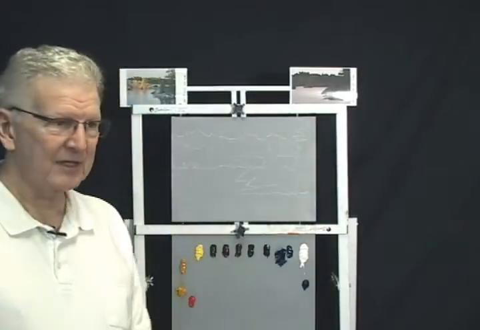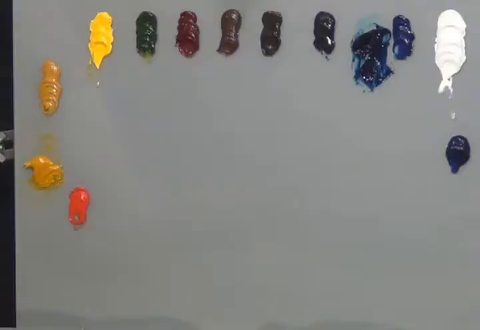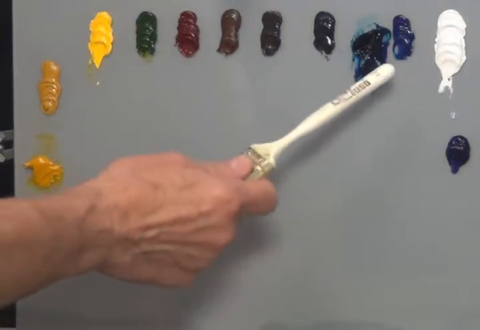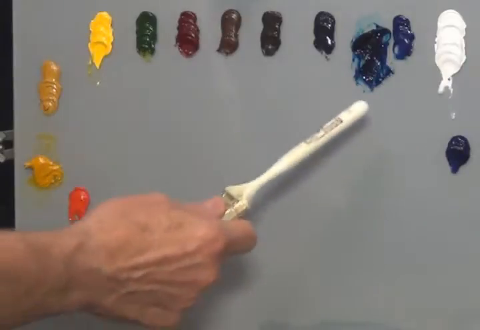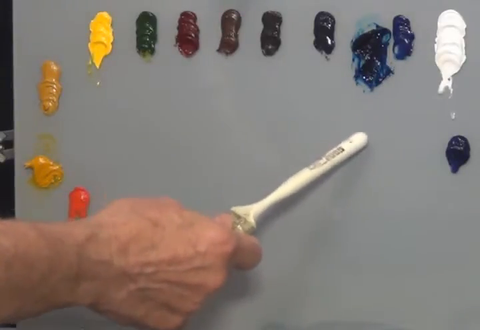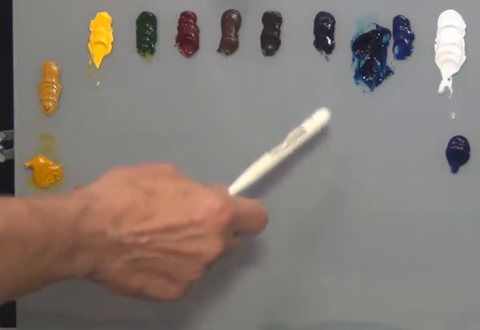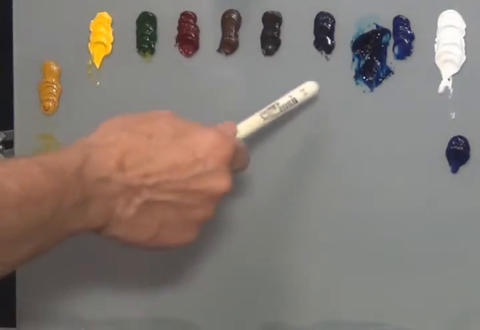So without anything else, let me go through the paints very quickly here, just to remind you what the names of these paints are. You probably already know if you've watched my videos. We have titanium white, phthalo blue, Prussian blue that has started running down my palette here. I've stopped it from running, I think.